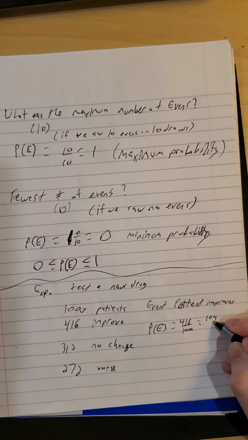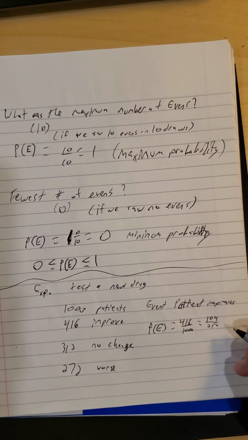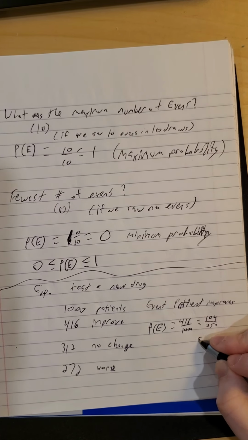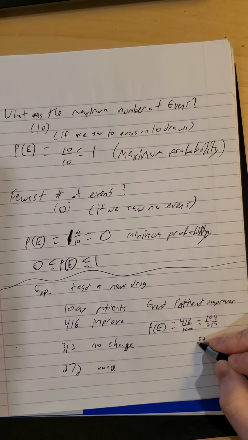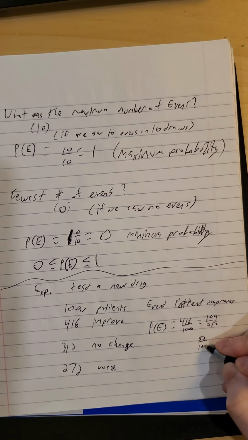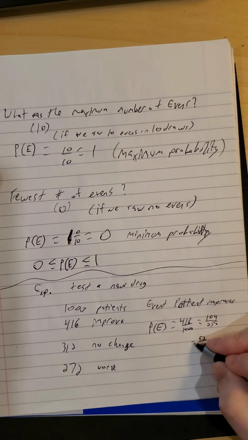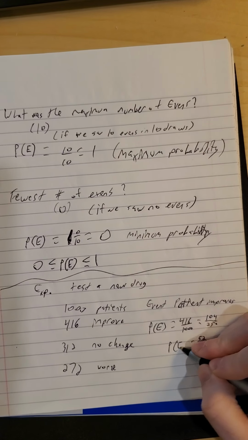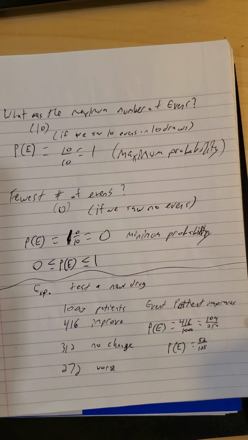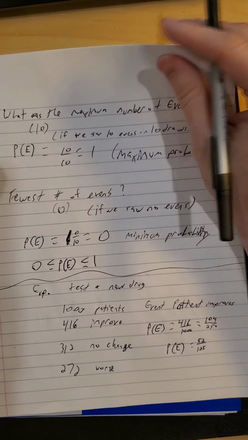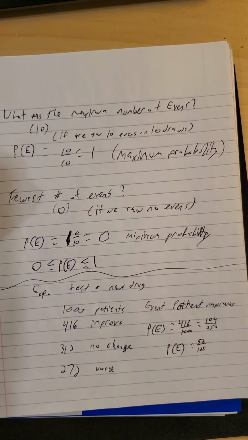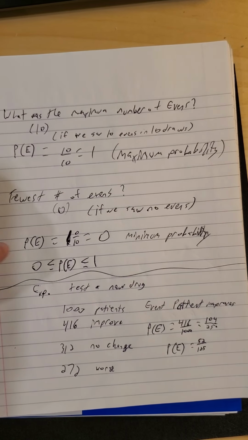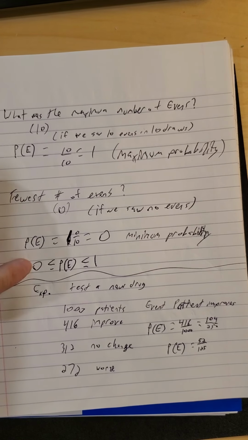So that would be 104 out of 250, which would be then 52 out of 125. Again, that is on the required interval of 0 to 1.